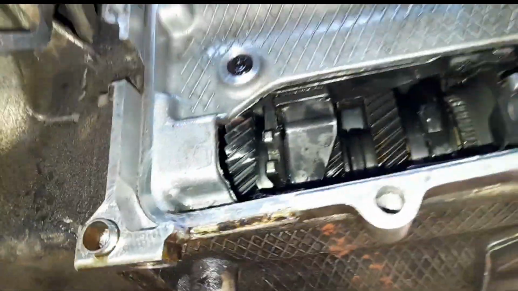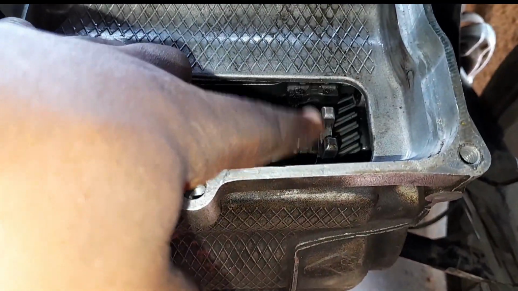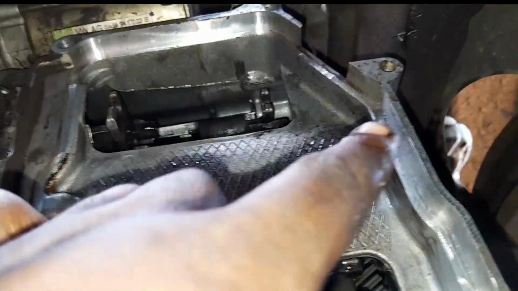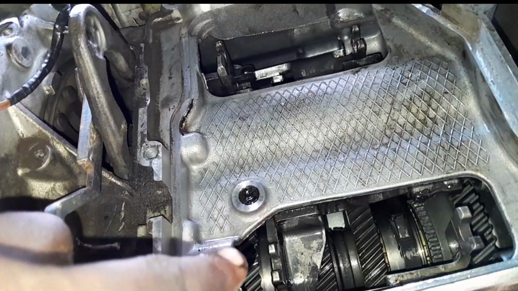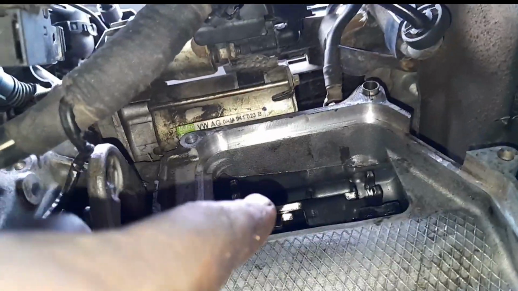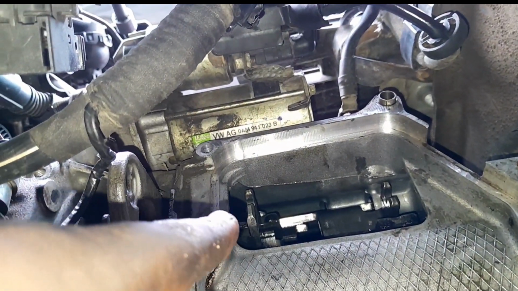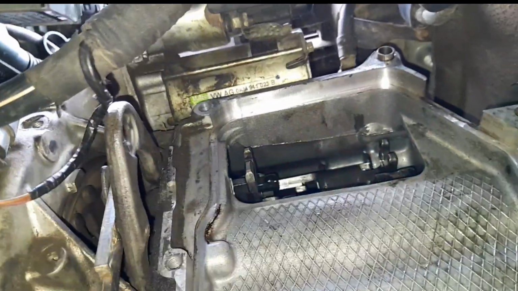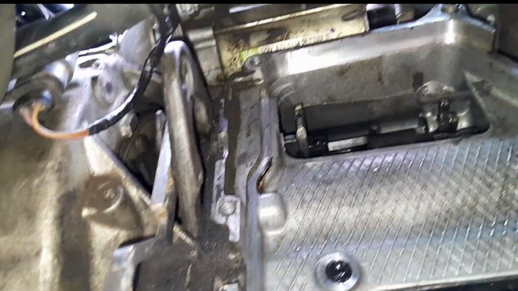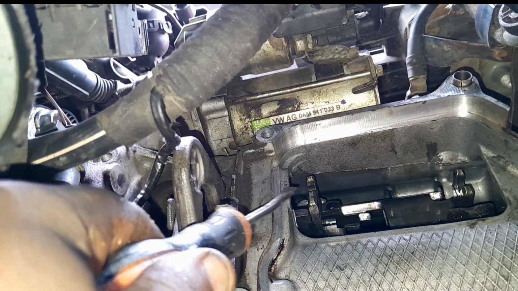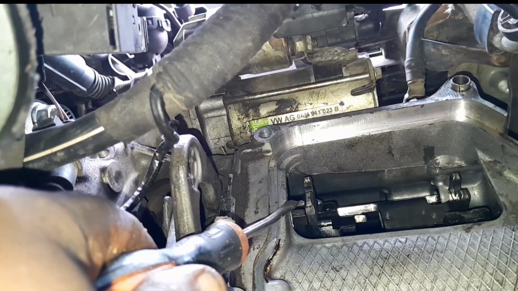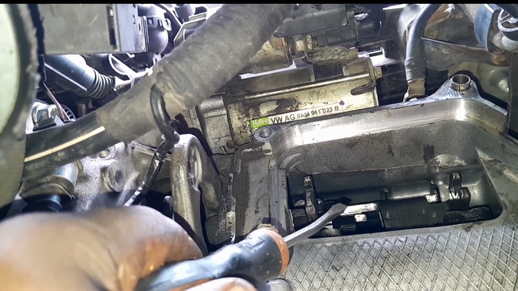And so this is gear number 1 and 3. Up there, that's gear number 5 and 7. Down here, this is gear number 2 and 4. Up there, this is gear number 6 and reverse. So in fact, when you push this guy towards this side, that's reverse, and then when it goes that side, that's 6.